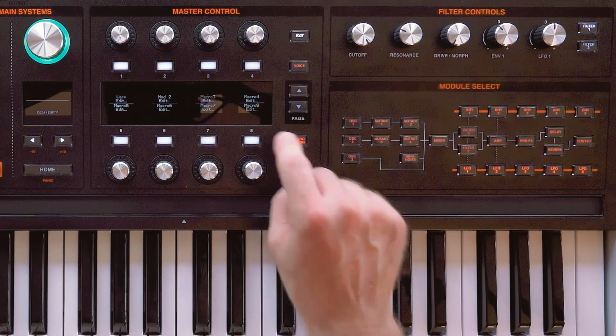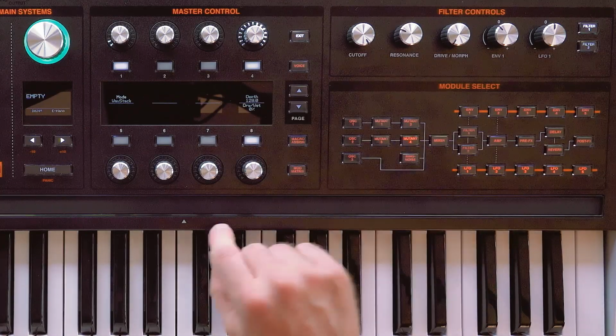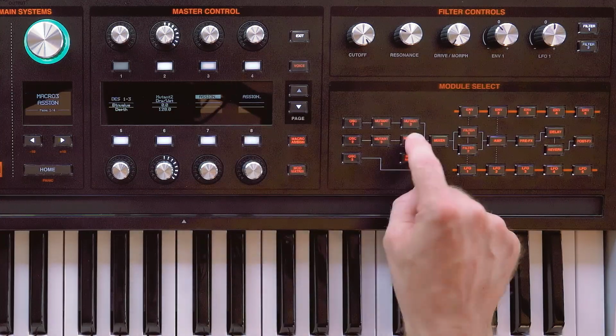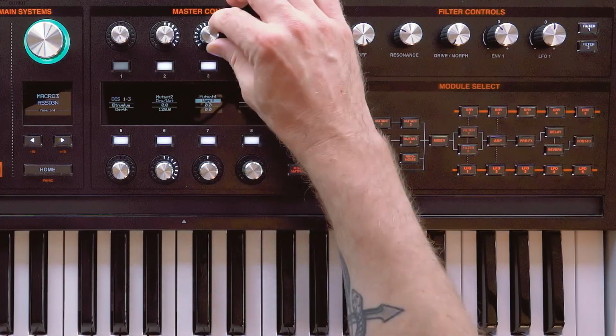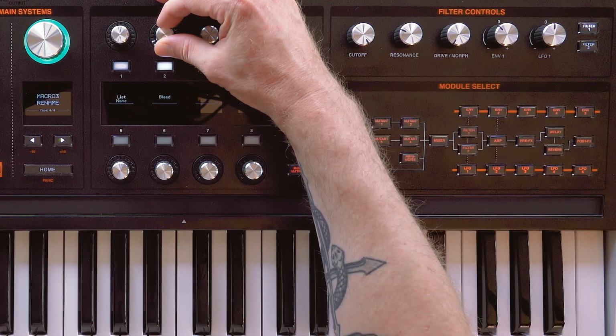Macro 3, we're going to assign to mutant 2. Is it mutant 4? Yeah, macro assign, macro edit 3, assign mutant 4, dry wet, and we'll name this, is there like chorus?